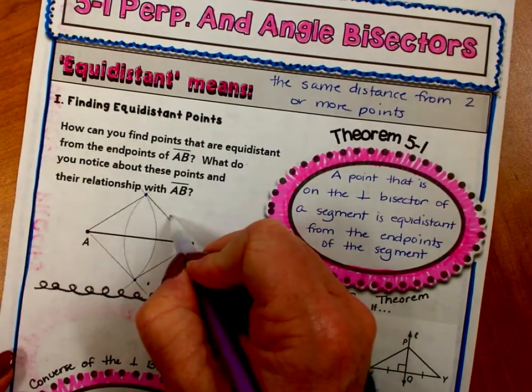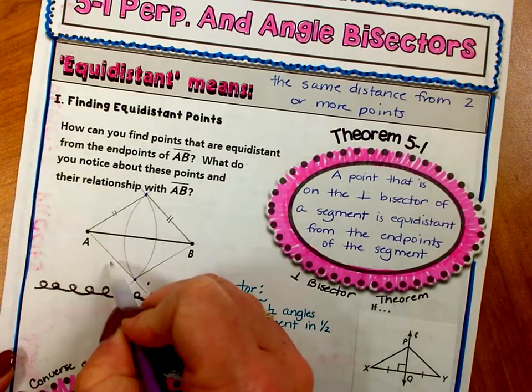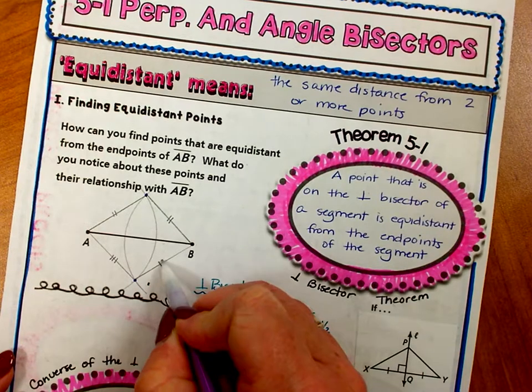Then I know that these two are the same, and these two are the same.